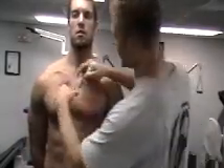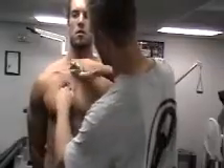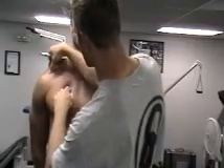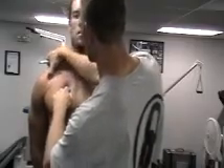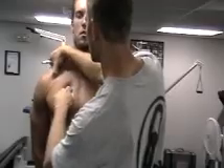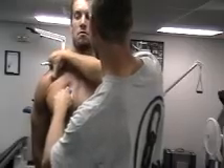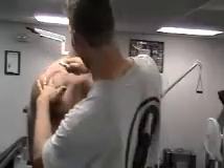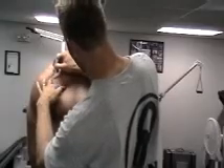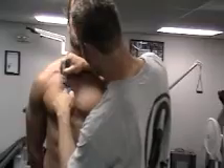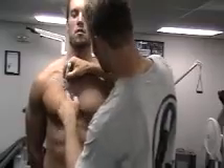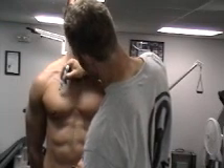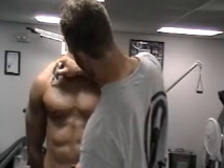So the pec minor starts at rib 3 and attaches to the coracoid process, which would be right there. There's the coracoid and ribs 3 through 5, so we're going to do, this is rib number 3 right here, coracoid process, and it comes up this way, then follows that rib, the next one, and the next one.